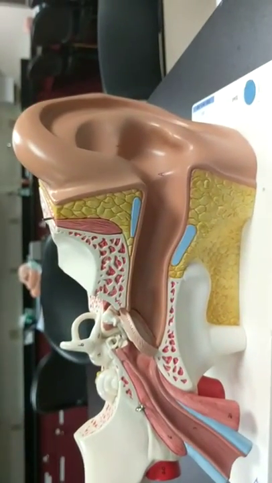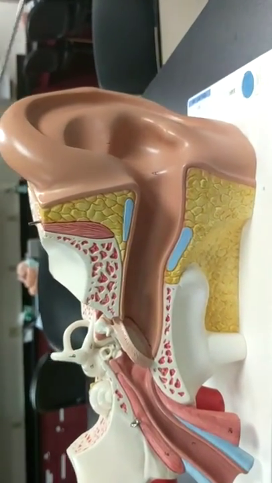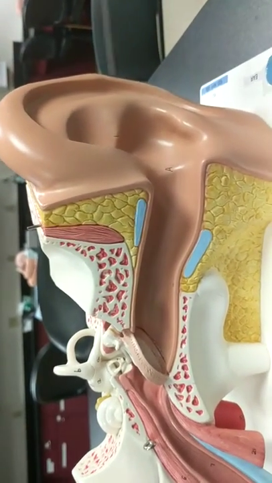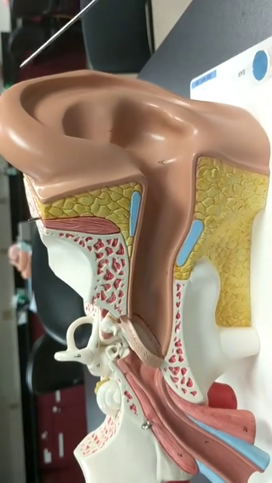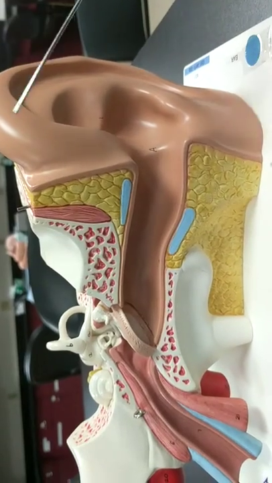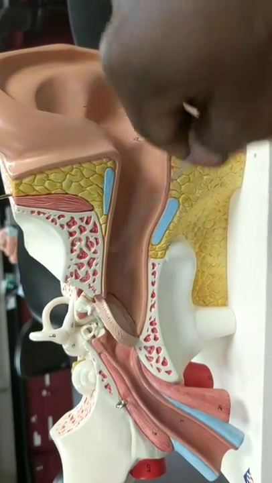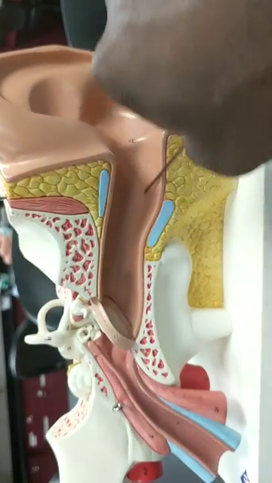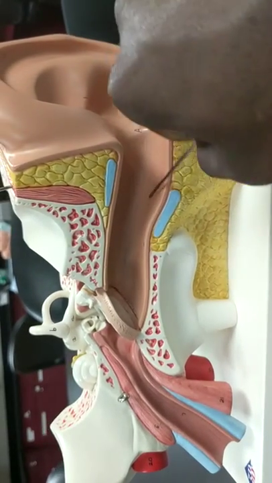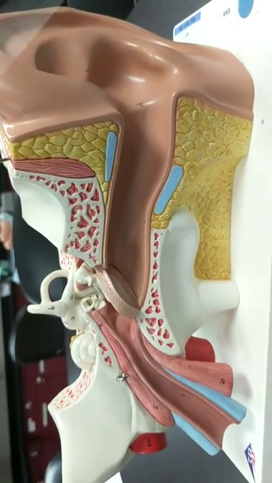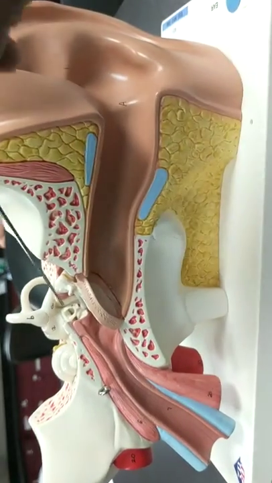Hey everybody, I want to go over the ear anatomy for this video. This structure is called the external ear. Sometimes we call this external ear a pinna or an auricle, so you can use any of those terms. This eardrum, we call this the external auditory meatus, the structure here. Hopefully that sounds familiar from the skeletal system.